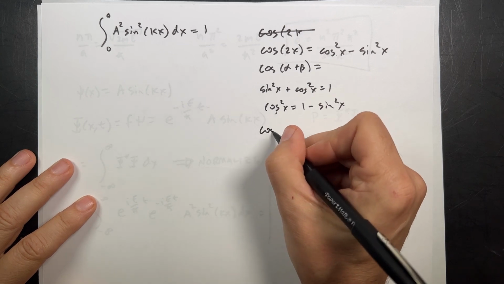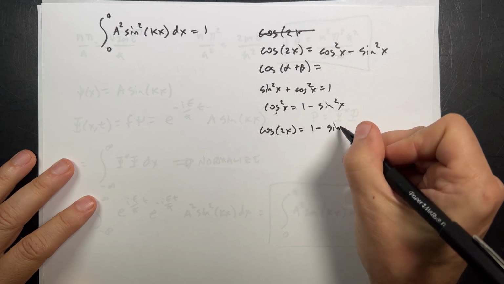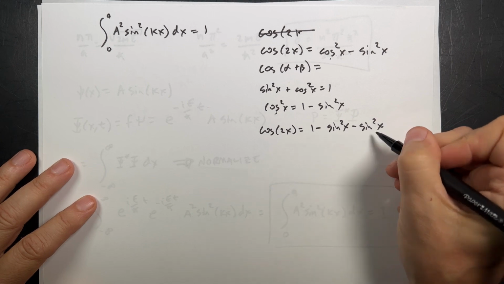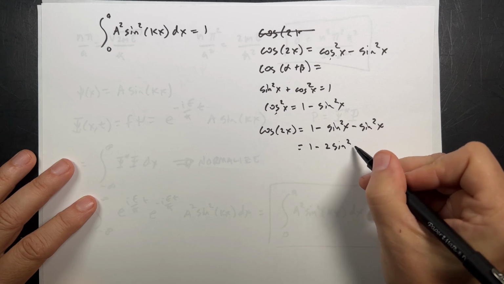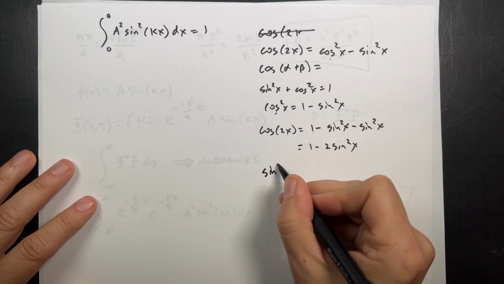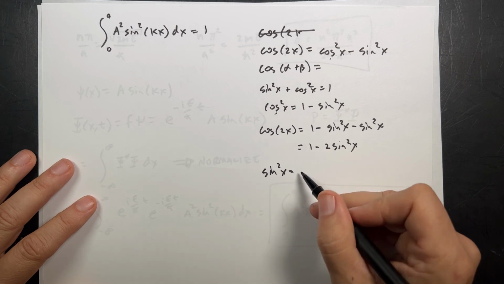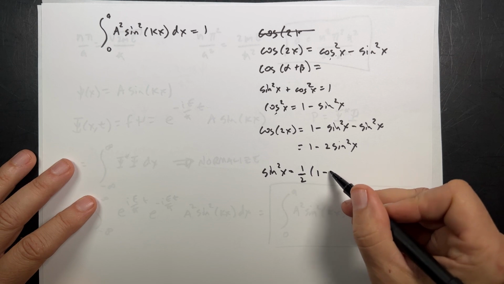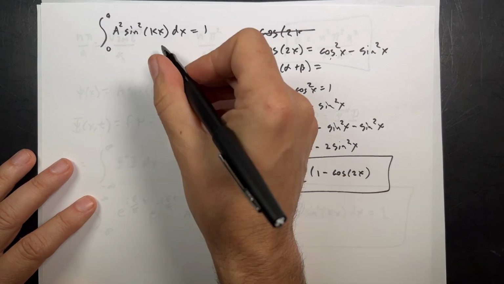So I get cosine of 2x equals 1 minus sine squared of x, minus sine squared of x, and that is equal to 1 minus 2 sine squared of x. Now I can solve this for sine squared of x. I'm going to have to add that to the other side and then divide by 2. So I get sine squared of x equals 1/2 times 1 minus cosine of 2x. That's the identity I'm going to use up here.